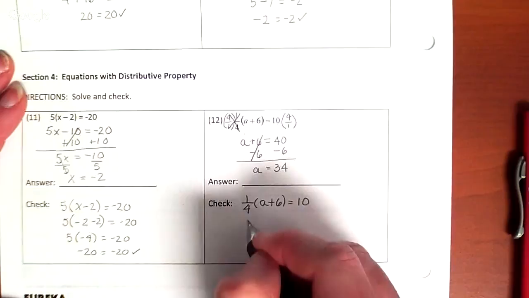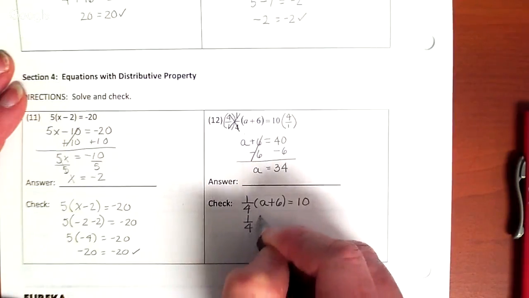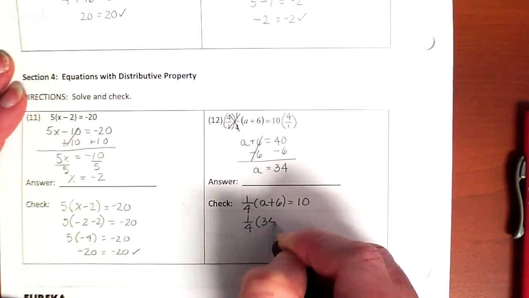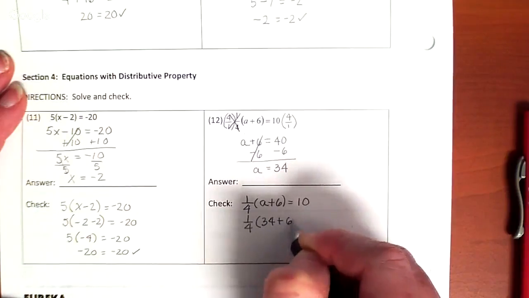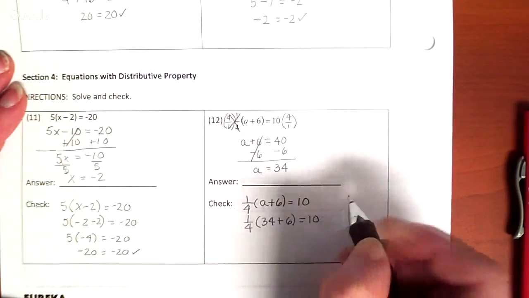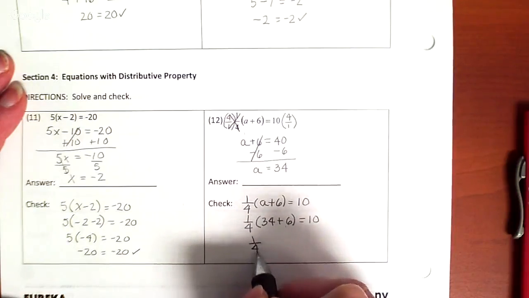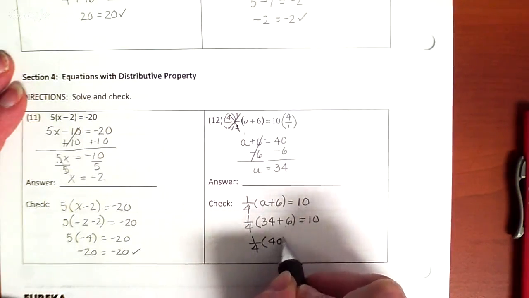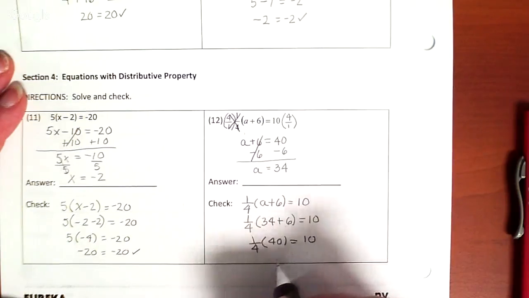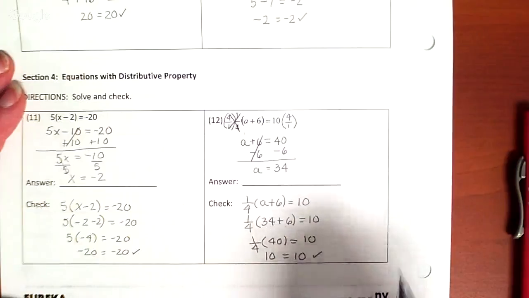We are going to substitute in 34 for A. So 34 plus 6 equals 10. So 34 plus 6 is 40. So 1/4 times 40 equals 10. And then 10 equals 10. And it checks.